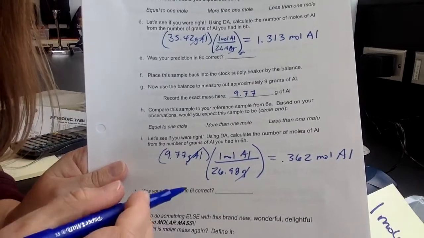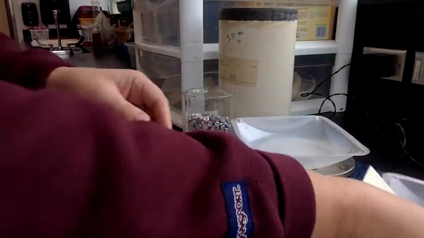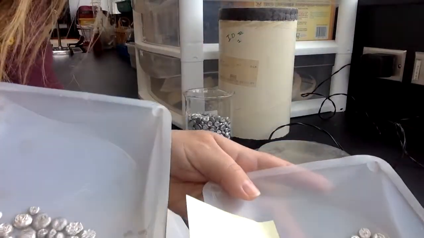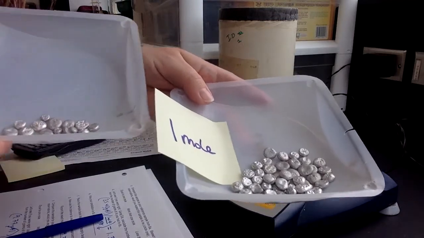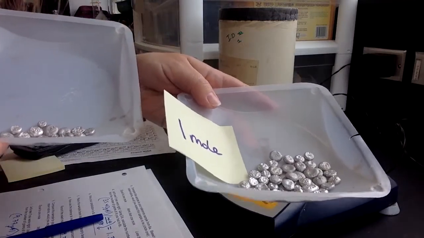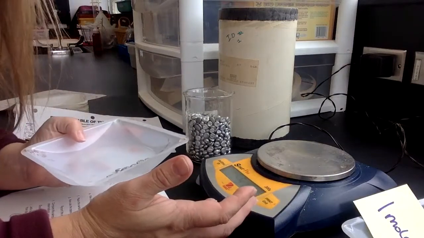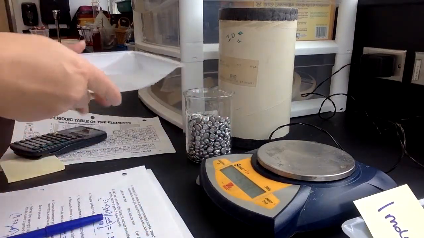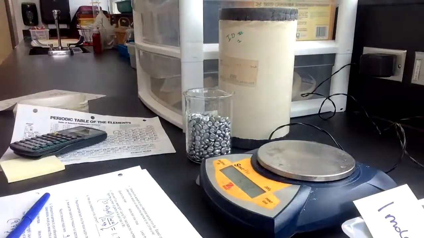So then were you correct? Less than 1 mole? All right, that made sense because first of all, you can see how few there is, because remember 1 mole is about 26.98 and this is only about 9. So again, trying to make a connection between something we can actually see and this new thing called a mole. All right, okay, so that mole sample was kind of set over there.